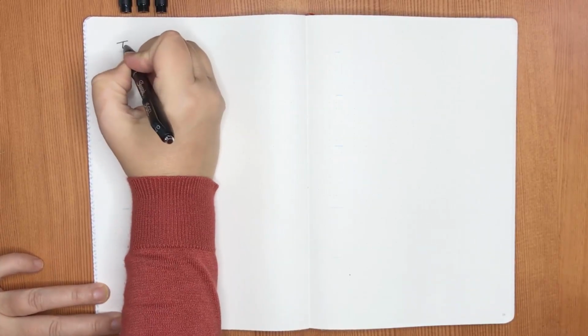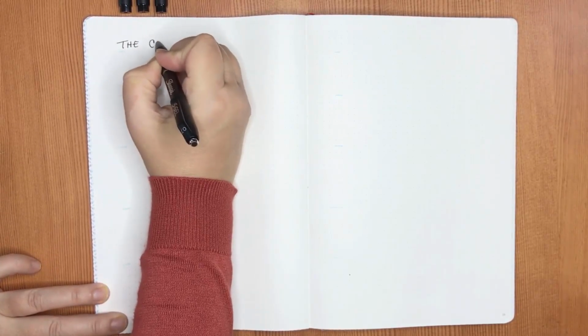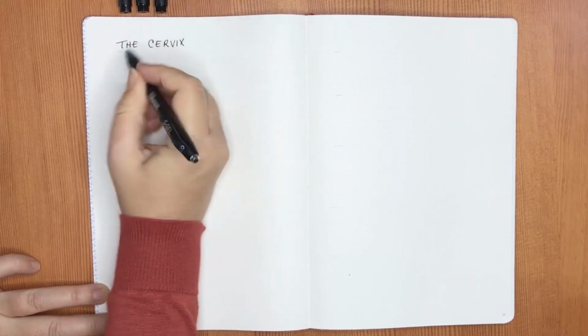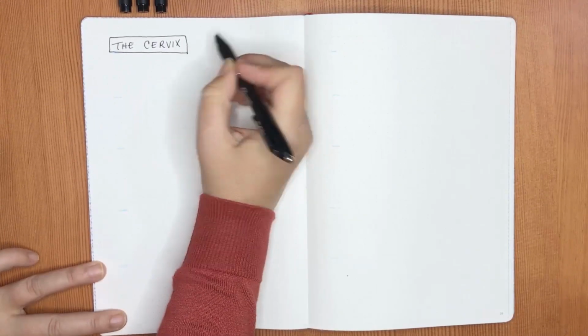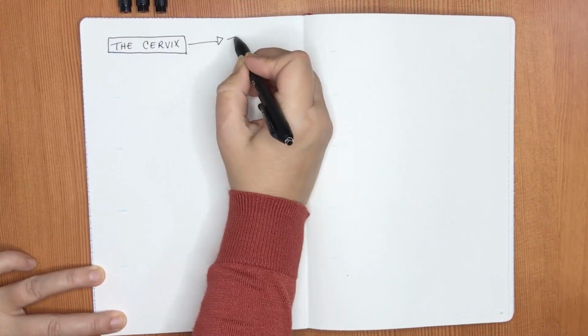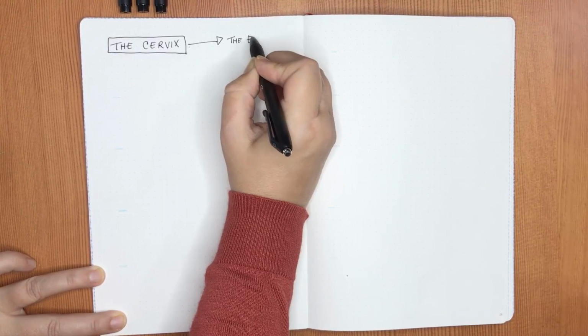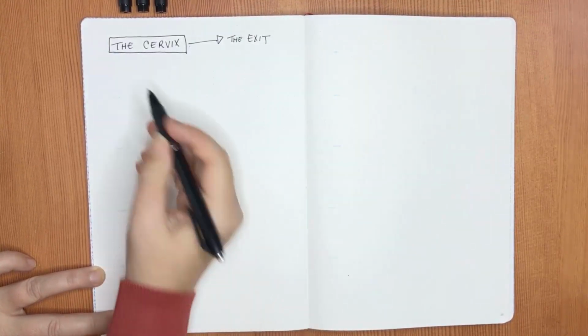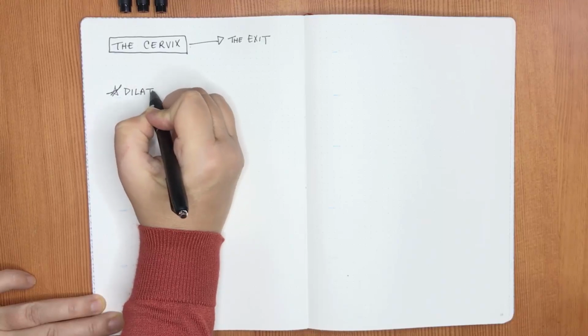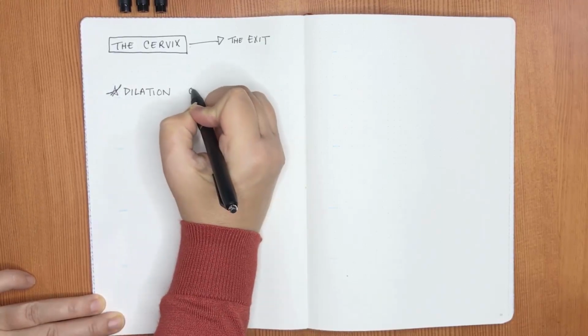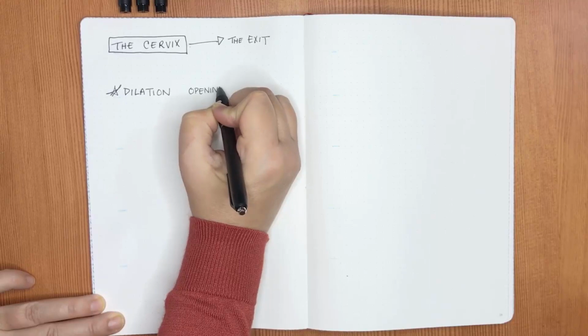So the cervix, of course, is one of the most important parts of our anatomy when we're talking about birth. I like to think of the cervix as really the exit. And with the cervix, there are two ways that the cervix changes that most people talk about. The first one is dilation, which is also known as opening.